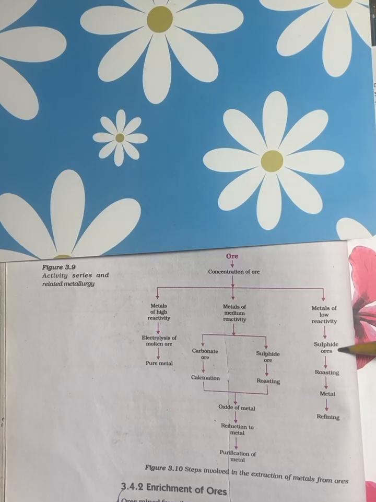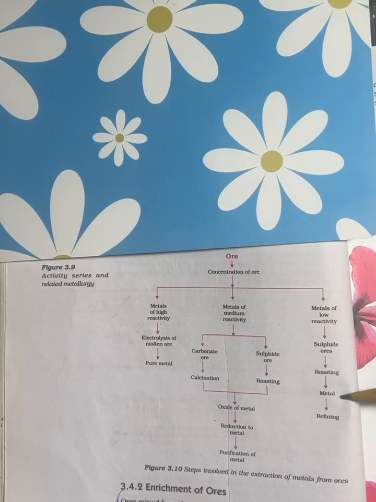Sulfide ores of the metals of low reactivity are first heated, which is also known as roasting, and converted into oxides. Then this oxide is again heated and we get the metal. Then this metal is still not pure, so we have to refine it.